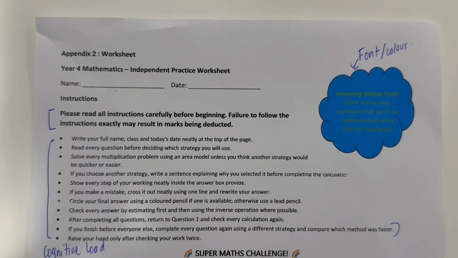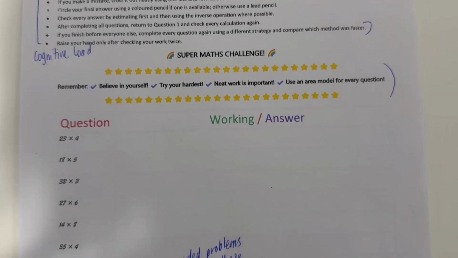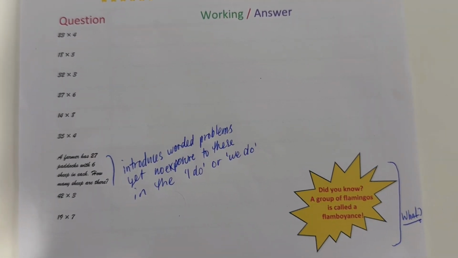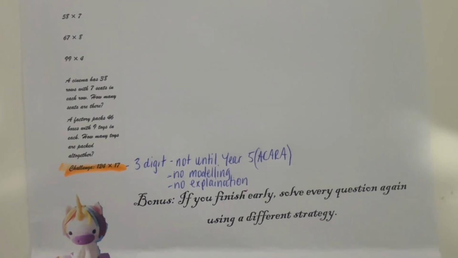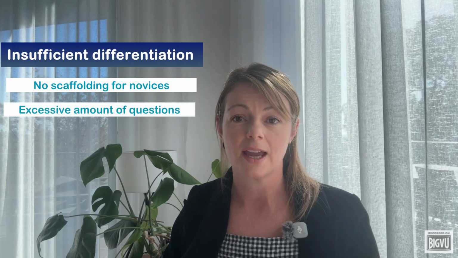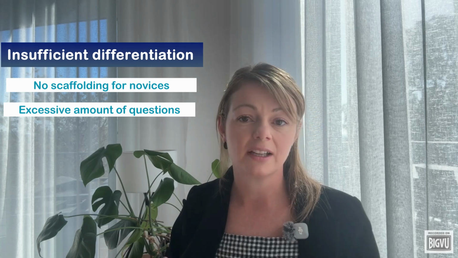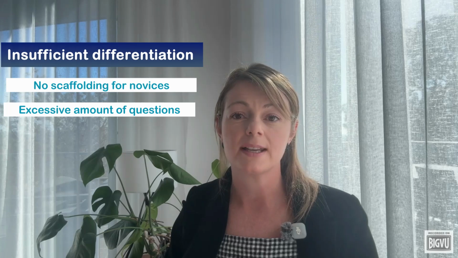The independent practice worksheet compounds this problem even further. It's crowded, it has competing visual features, and it offers limited space to work out the actual problem. So this adds unnecessary extraneous cognitive load, distracting the working memory from processing that new information. The lesson uses the same worksheet for every student. So novices receive insufficient scaffolding, while students who already understand the area model are getting nowhere as well. They're only limited to what is on that worksheet.